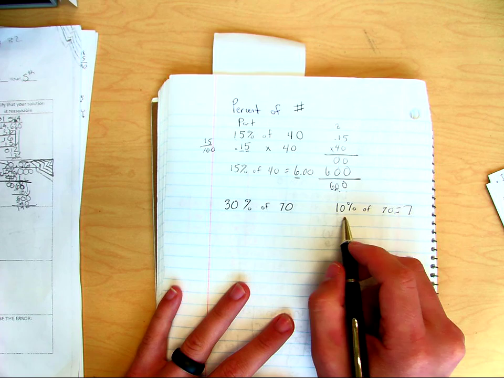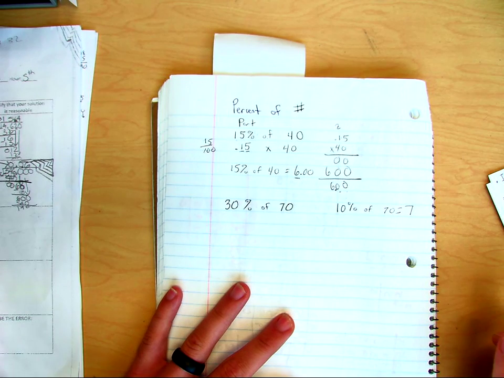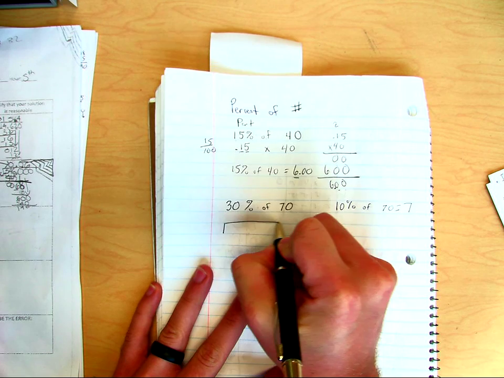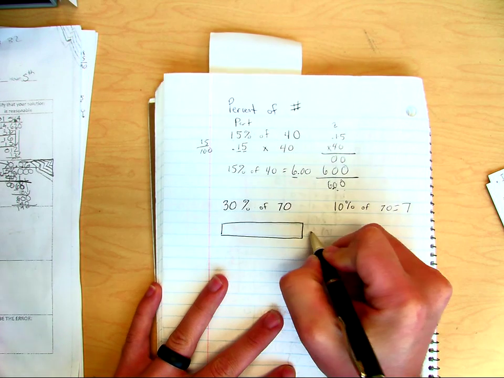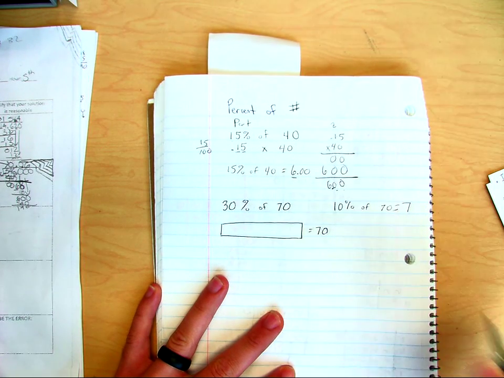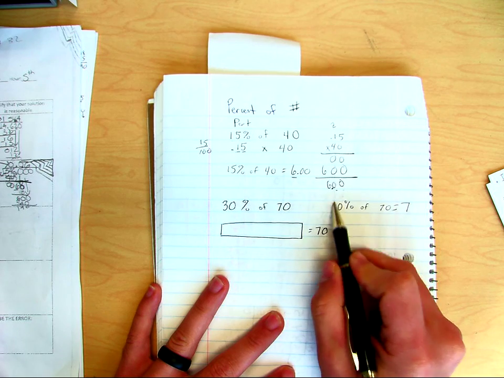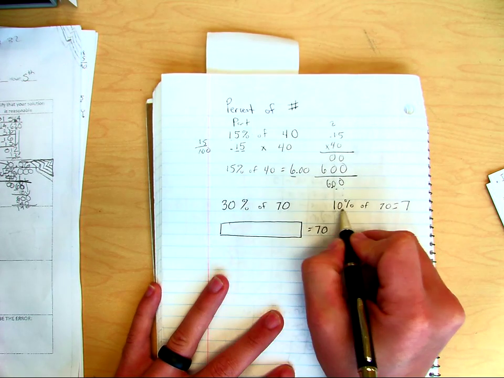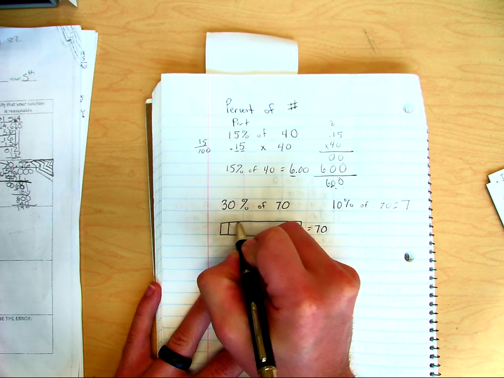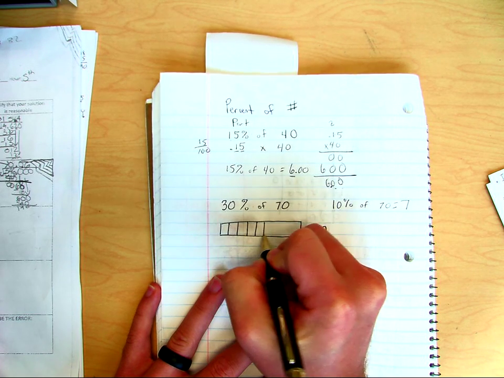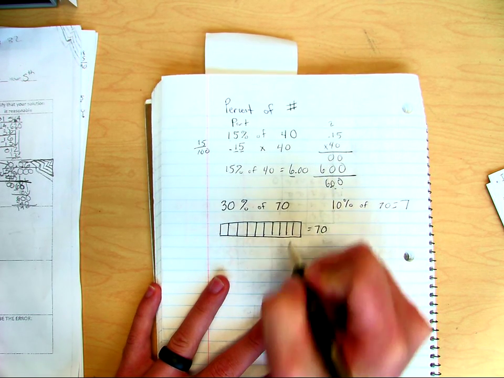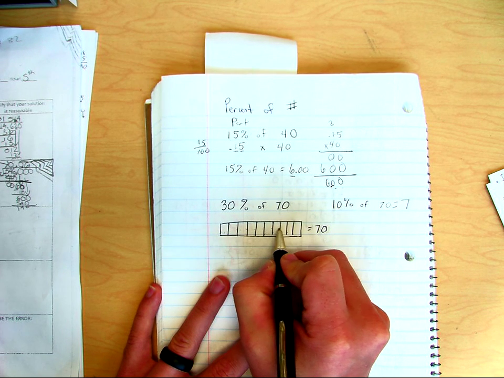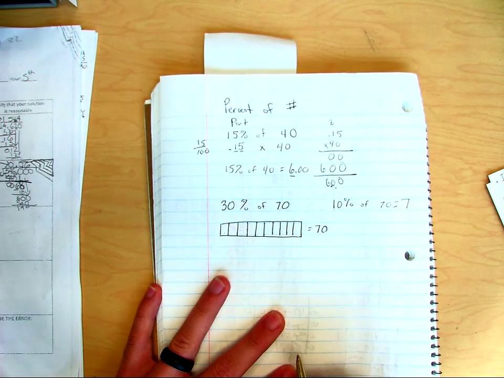And if I'm looking at it and I wanted to make it into a model, alright, to understand the meaning of it, if I had this whole thing was to equal 70, and I wanted to figure out 30%, I could break it into tens because it takes 10 tens. 2, 3, 4, 5, 6, 7, 8, 9, 10. So this is 10, 20, 30, 40, 50, 60, 70, 80, 90, 100%.